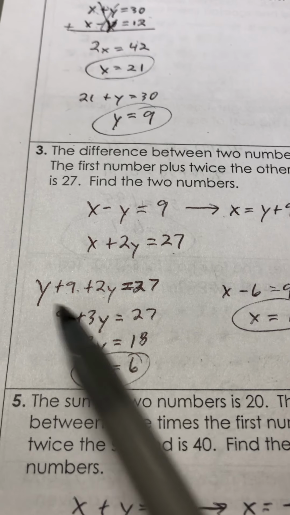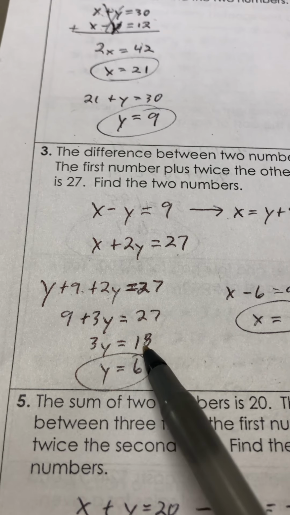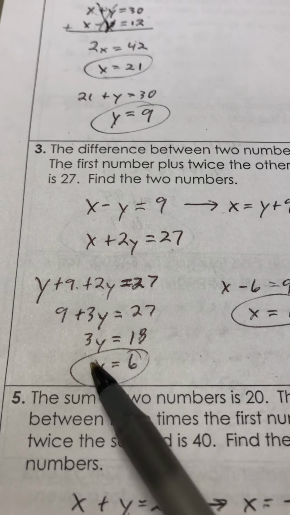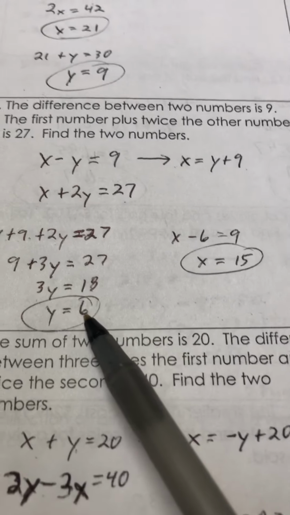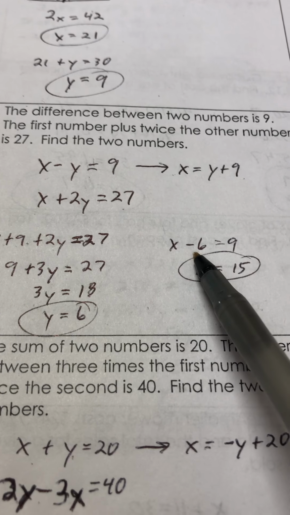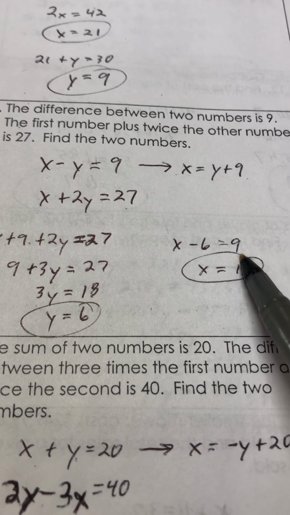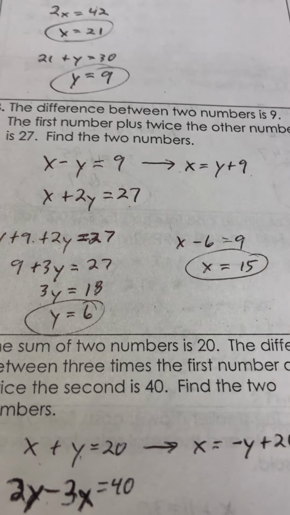So 2y plus 1y is 3y, and I still have this 9. I subtract 9 from both sides, and I get 18, and this 3y remains. I divide both sides by 3, and I get y equals 6. I go ahead and plug in the 6 to the easier problem, which I think is the first problem. So x minus 6 equals 9. I add 6 to both sides, and I get x equals 15.